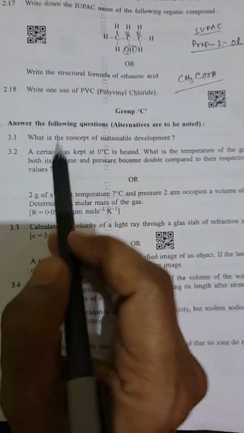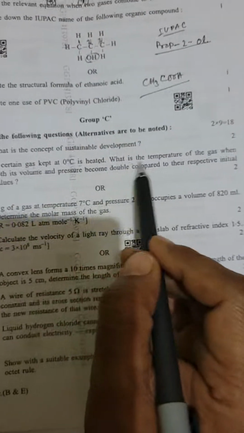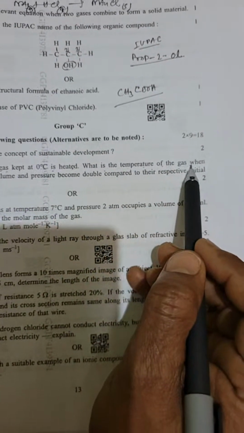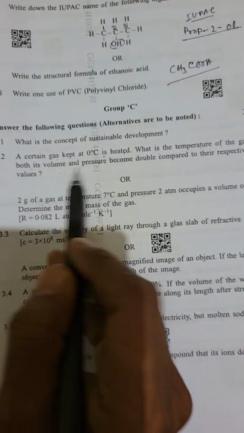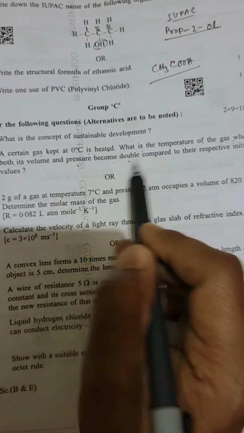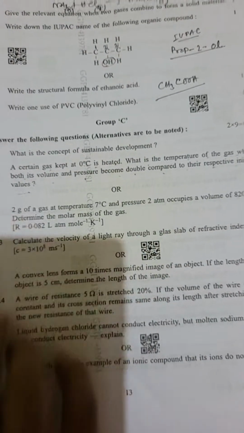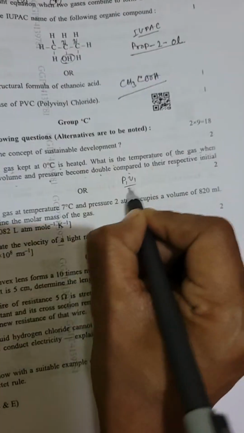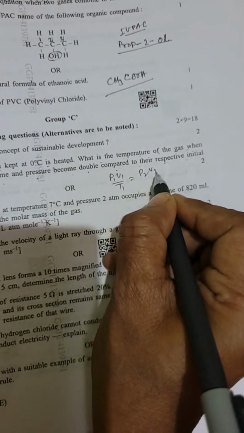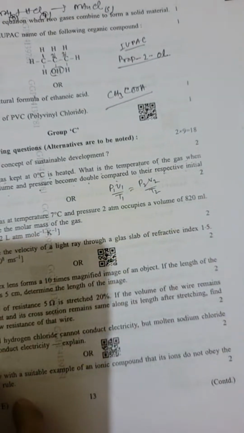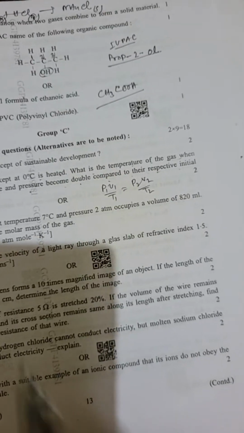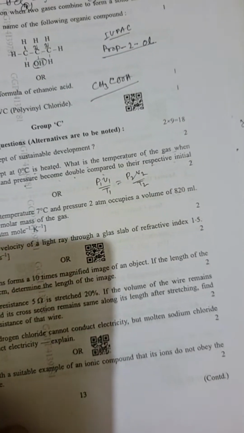A certain gas kept at 0 degrees Celsius is heated. What is the temperature of the gas when both its volume and pressure become double compared to their respective initial values? Okay, so we have the formula P1 V1 by T1 equals P2 V2 by T2. Now just convert this in Kelvin.